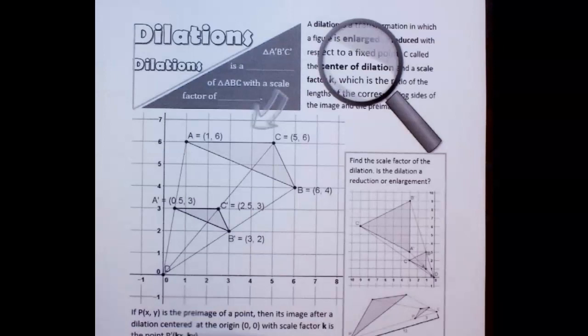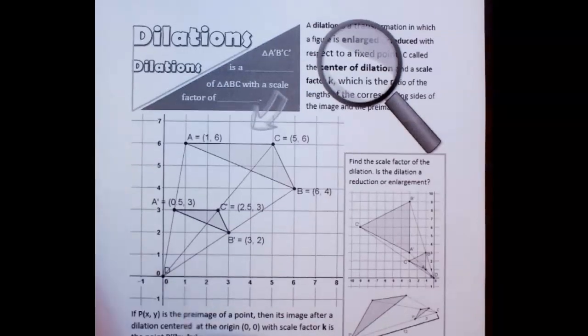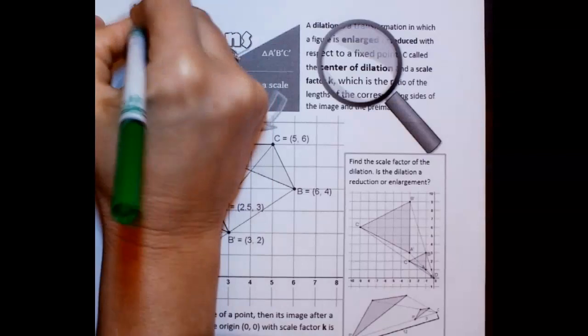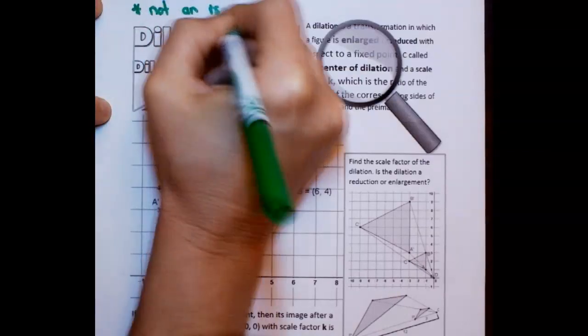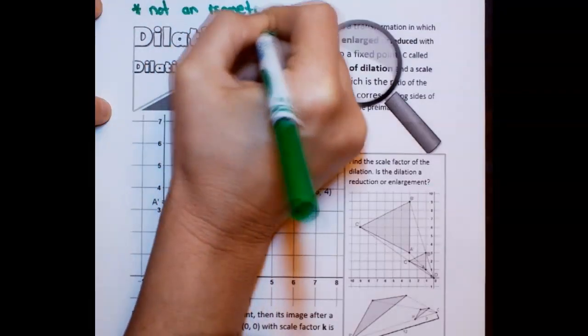Okay, the last transformation is called a dilation, and I want to point out we had talked about the word isometry at the beginning. Isometry means that you end up with the exact same size. This one is not an isometry because we are either enlarging or we are reducing that figure.